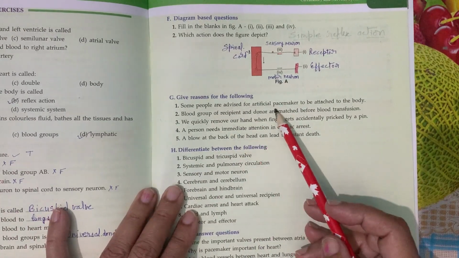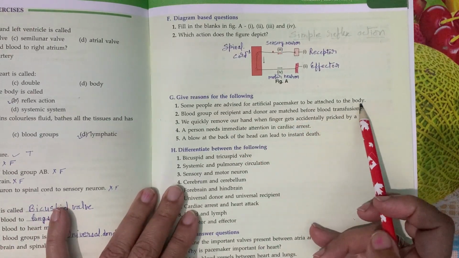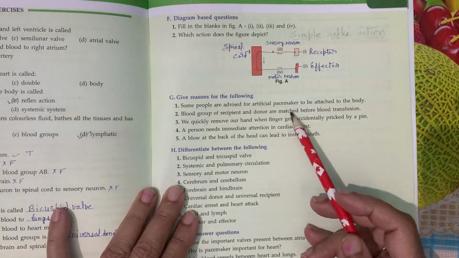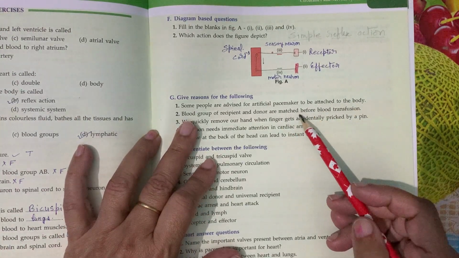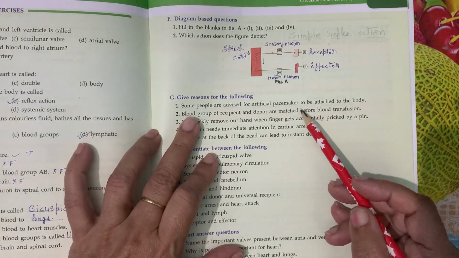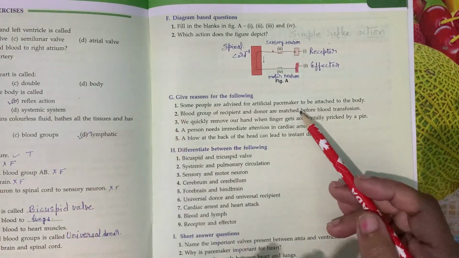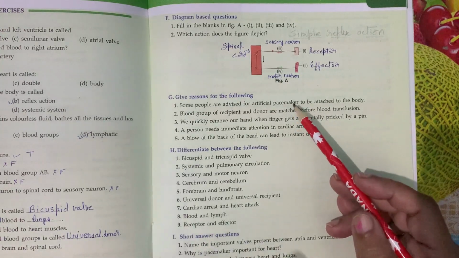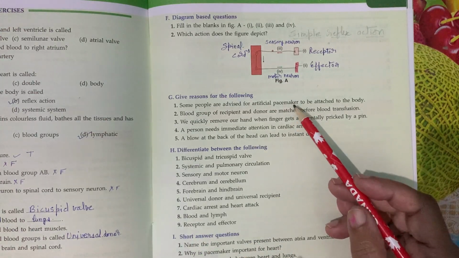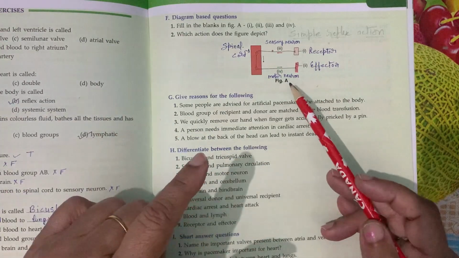Some people are advised to have an artificial pacemaker attached to the body. Why? They are advised this because the muscles near the sinoatrial node are not able to function properly, and the heartbeat originates from those heart muscles present near the sinoatrial node.